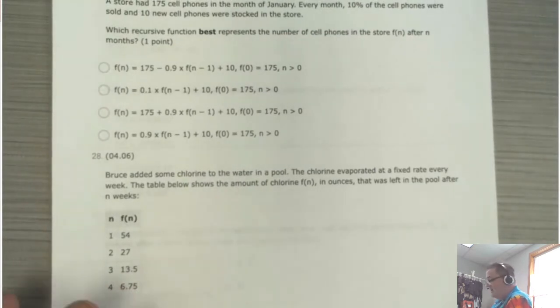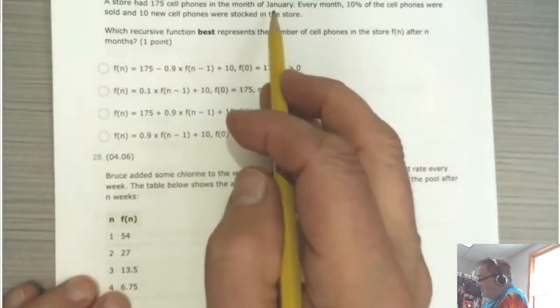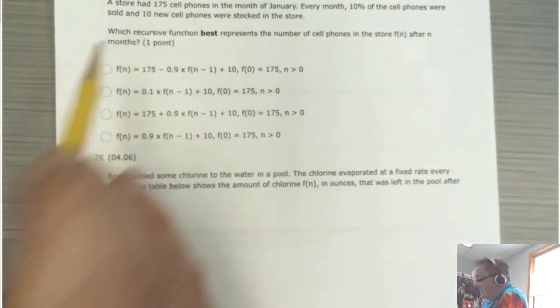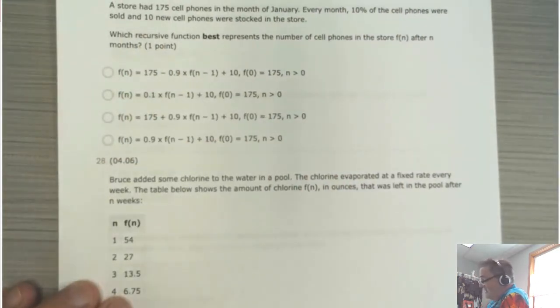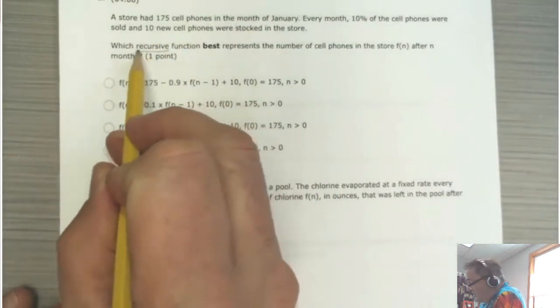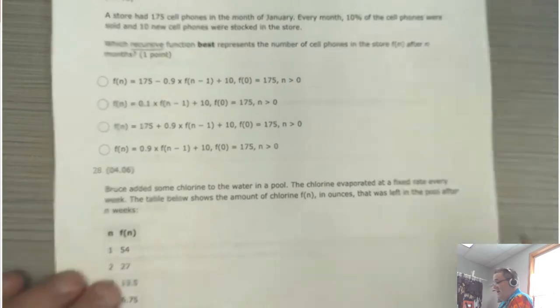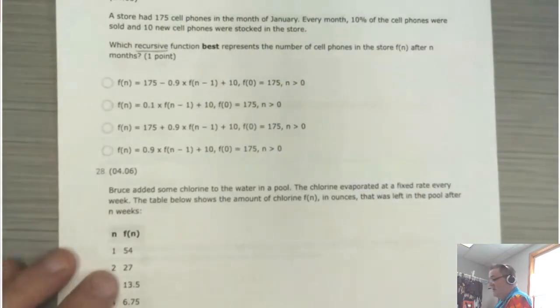Okay, the store had 175 cell phones in the month of January. Every month, 10% of the cell phones were sold and 10 new ones were stocked. So which recursive function best represents the number of cell phones in the store, f of n, after n months?